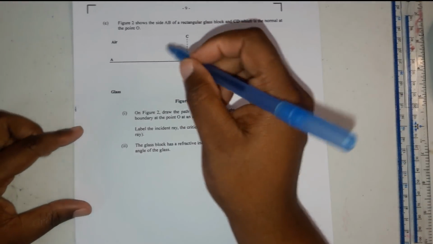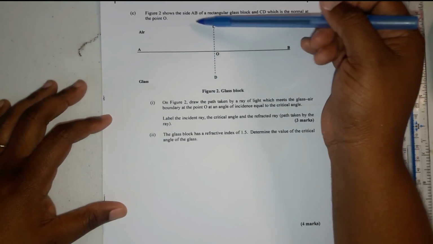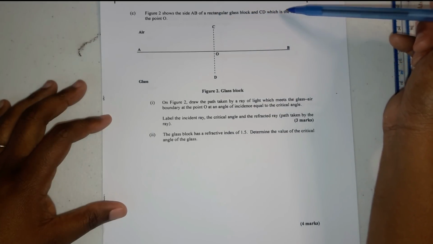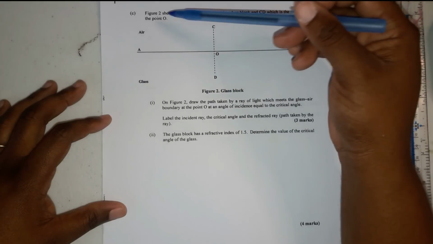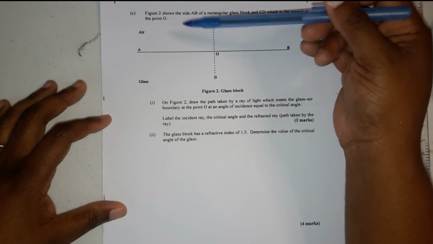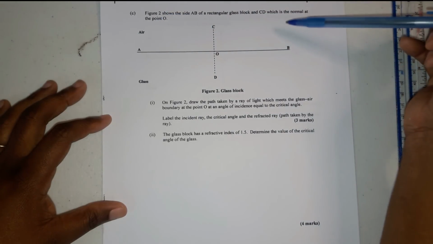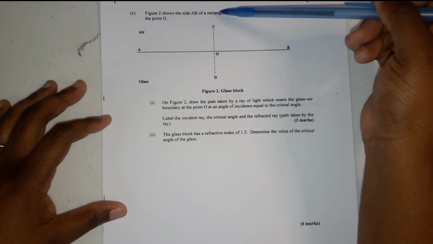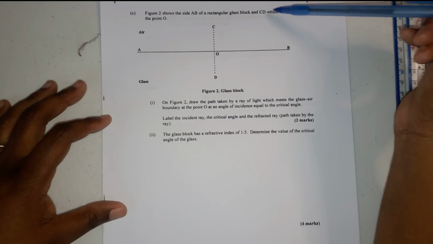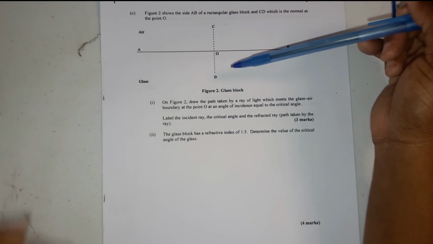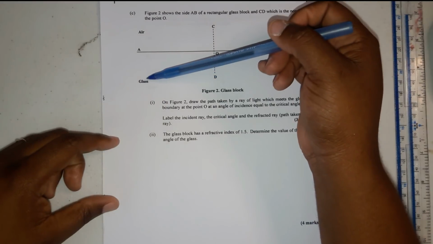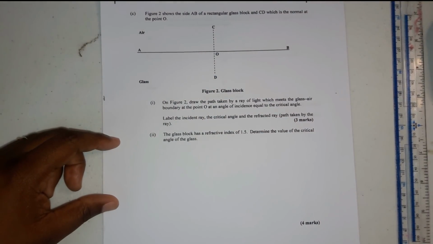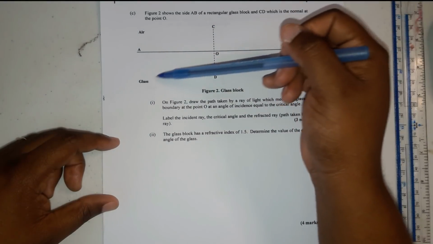Now we're moving on to question C. It says, figure 2 shows the side AB of a rectangular glass block and CD, which is the normal at the point O. So we have side AB, and CD, which is the normal, and O. So this is the glass right here, and this is the air.